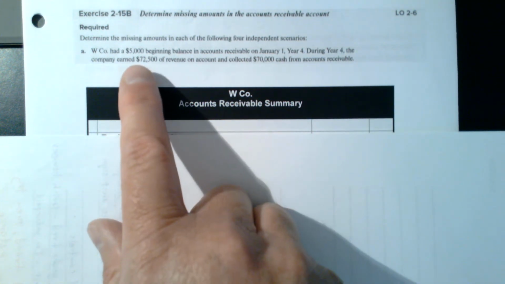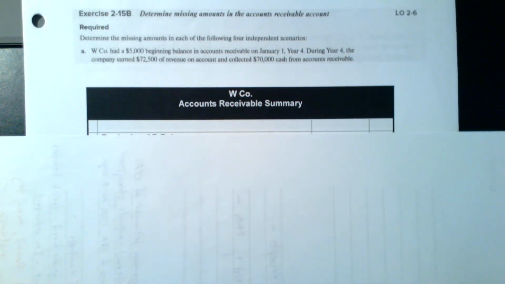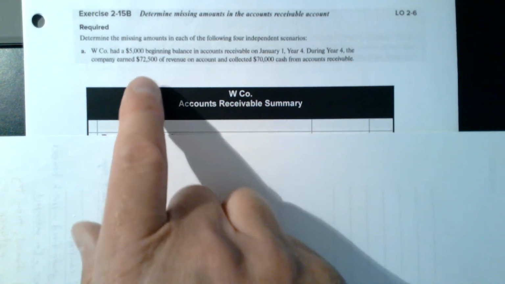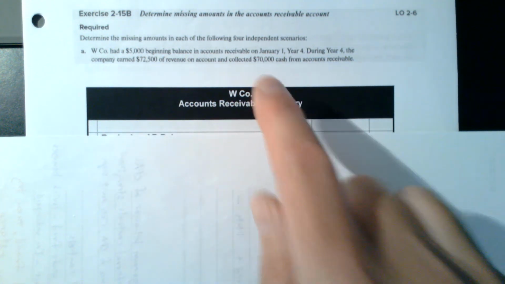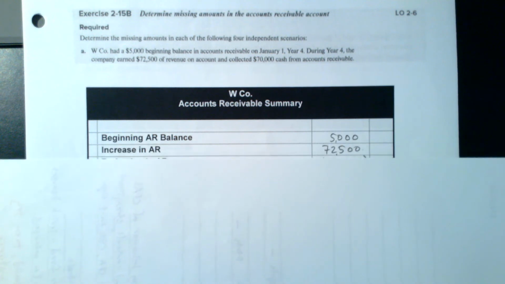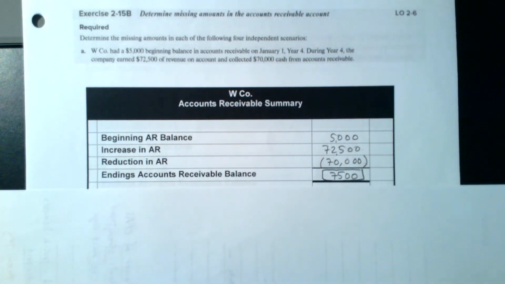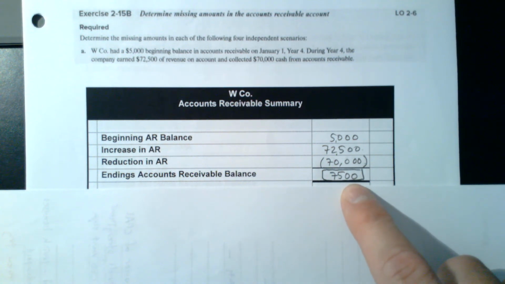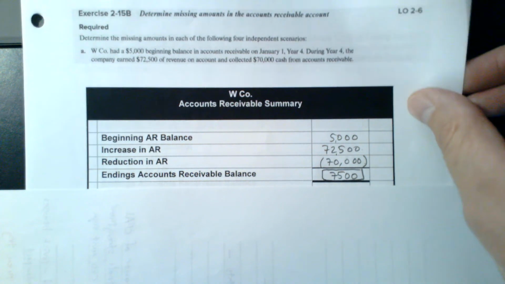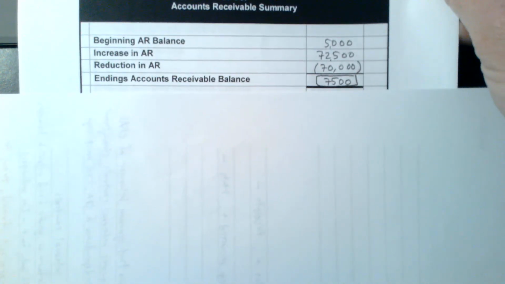So in this case here, this is pretty easy. We start with 5,000 to begin with. During the year, we earn 72.5 and we collect 70,000 in cash. So we have beginning plus an increase minus a decrease equals an ending balance of 7,500. That's what we're solving for. So that's pretty straightforward. This next one's a little bit trickier.